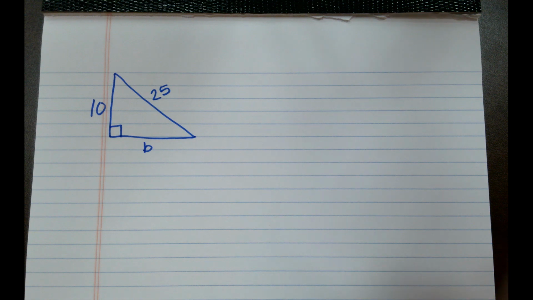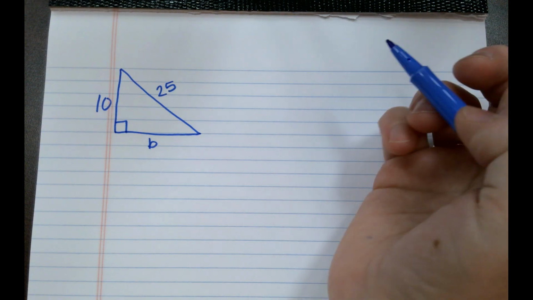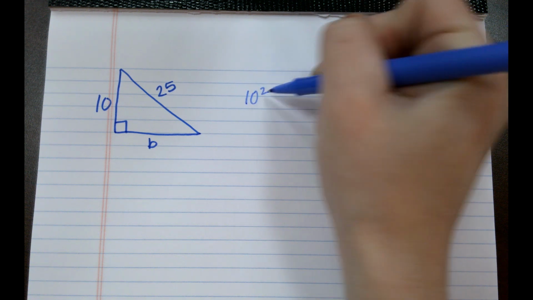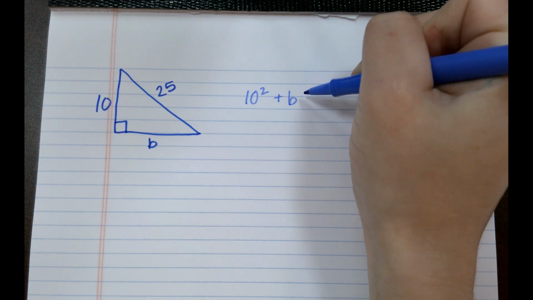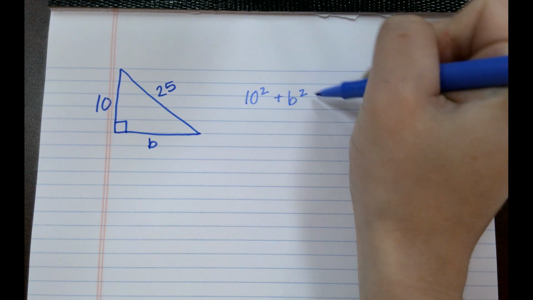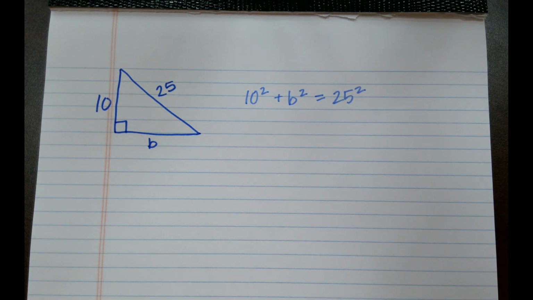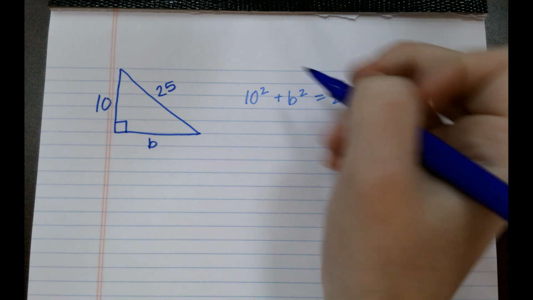All right, so how am I going to set this up? 10 squared plus b squared equals 25 squared. Perfect. Exact same thing. It's just that our missing number is somewhere different now. So what do you think we would do first now that we have this all set up? Squares. Yeah, we want to find those squares. So what is 10 squared? 100.